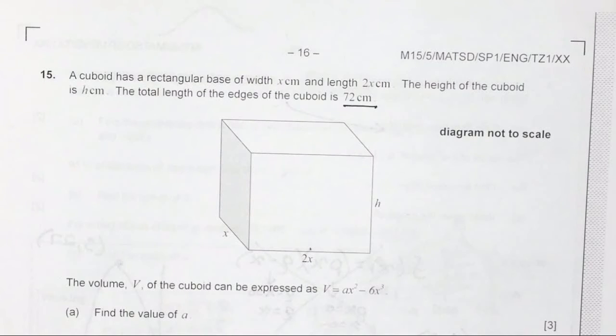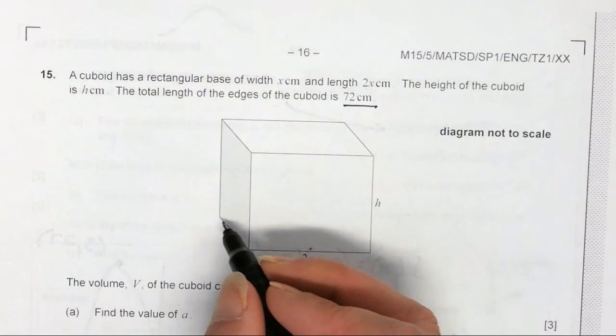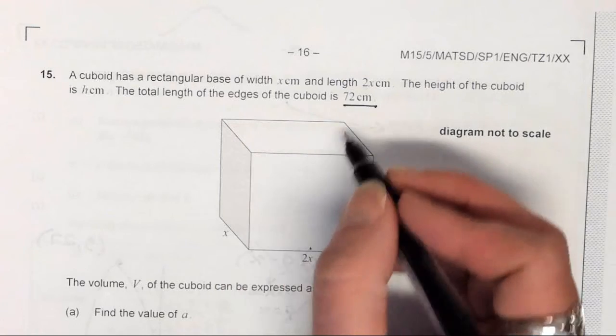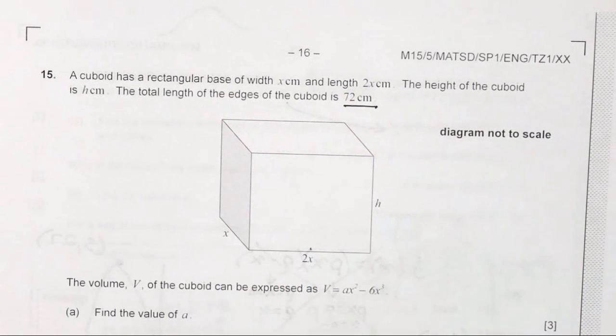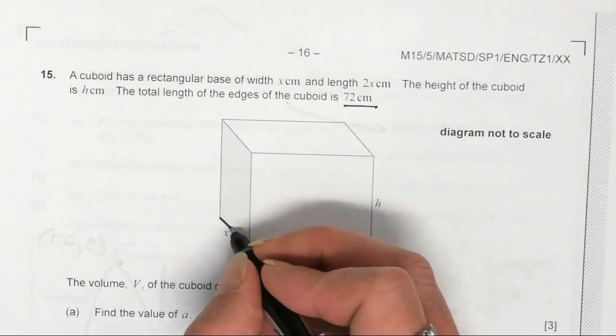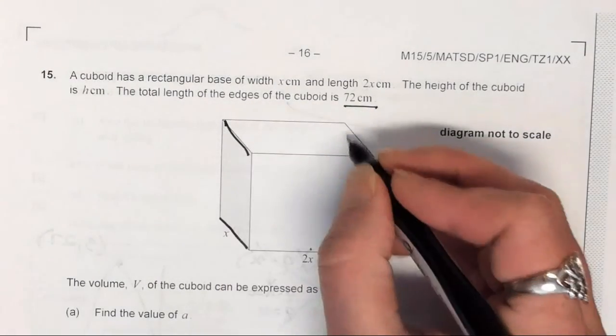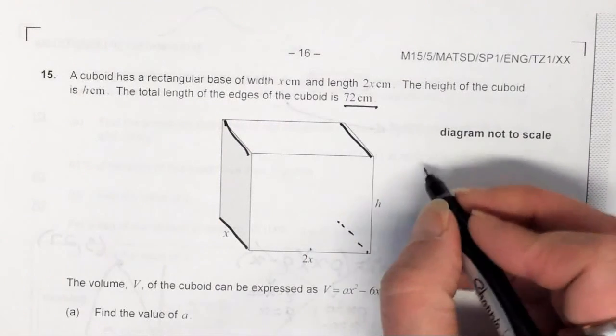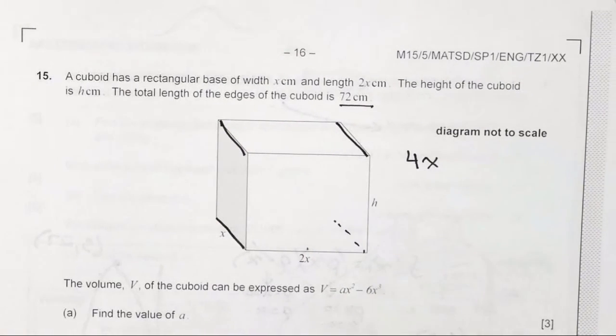Here's an edge. How many of those x's do I have? Here, here, here, and one hiding in back. There's 4 x's.